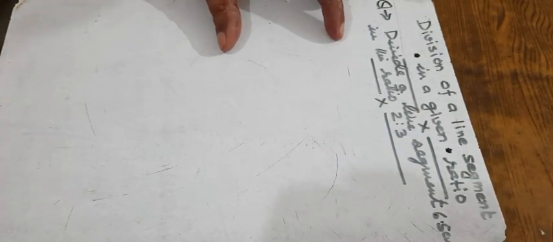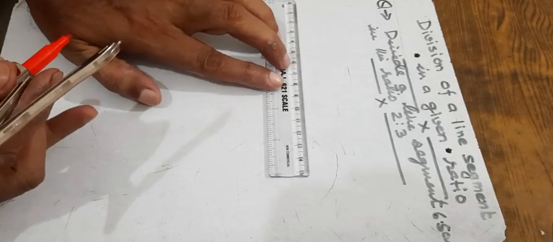अब यहाँ जो कुछ भी हम करेंगे उसका स्टेप्स भी लिखेंगे. It is essential to write the steps of the construction. So we draw a line segment.